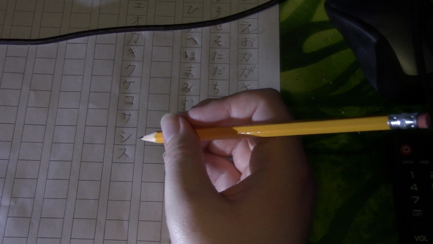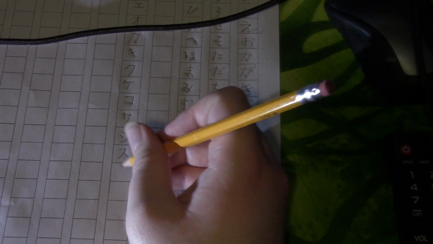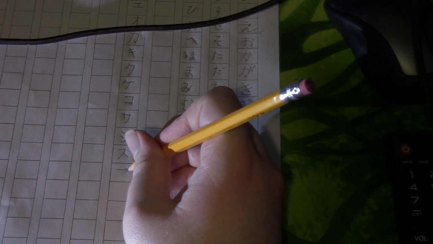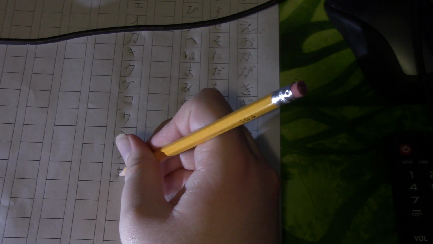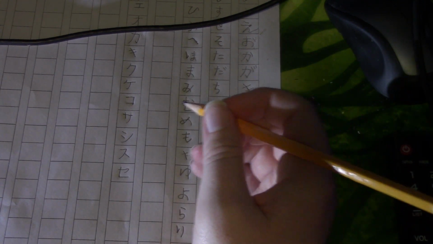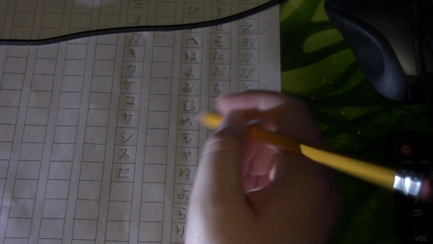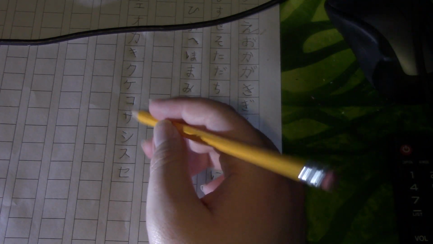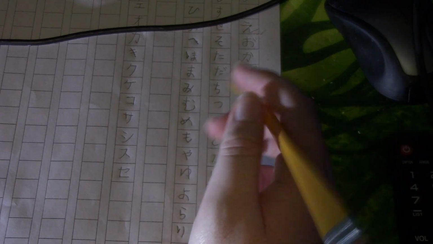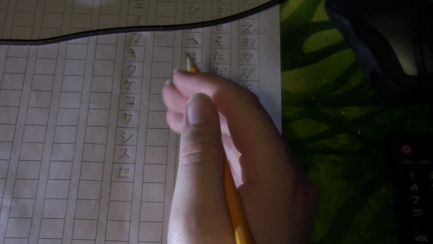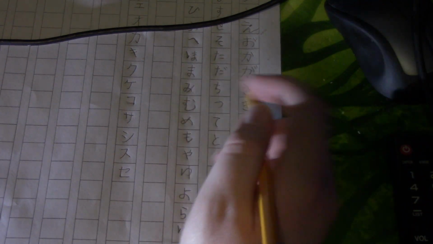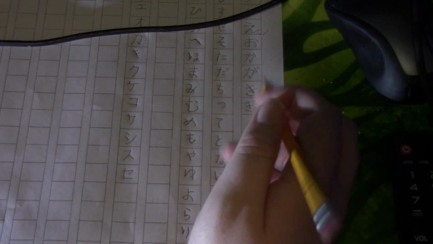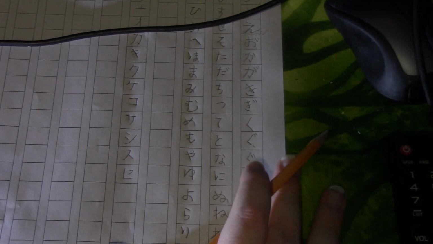All right, next up is se, which is just a simple hook, and then like that. Another thing that you might be noticing is that with a lot of the ones in katakana, I'm trying to be a little bit more pointed with my lines if they are at an angle, while I try to be a little bit more rounded with the hiragana.